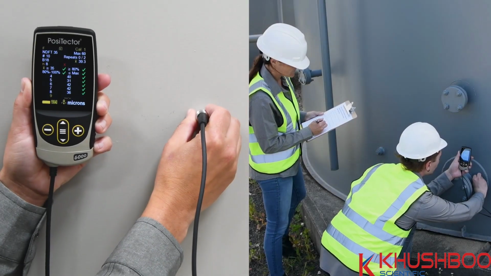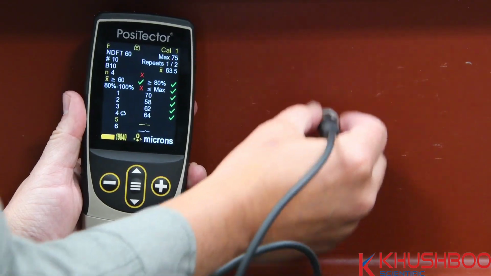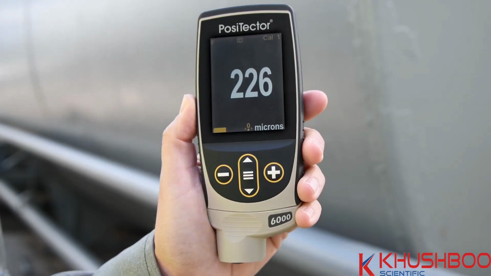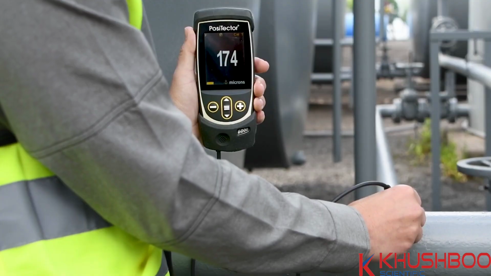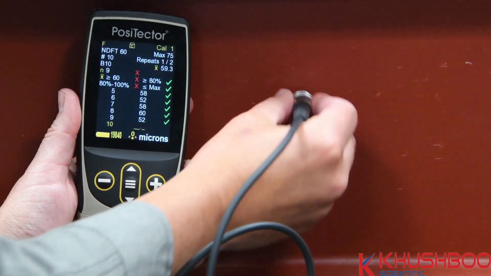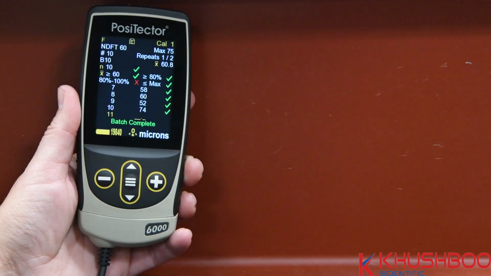Statistical approaches such as ISO 19840 provide more meaningful inspection data and are often required by job specifications and contracts. The PosiTector 6000 Advanced Coating Thickness Gauge is the simple, durable, and accurate solution for DFT measurement on all metal substrates and is ideal for complying with ISO 19840.